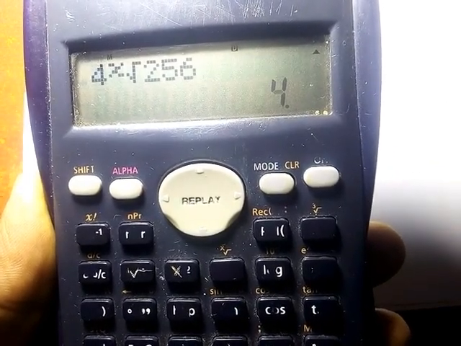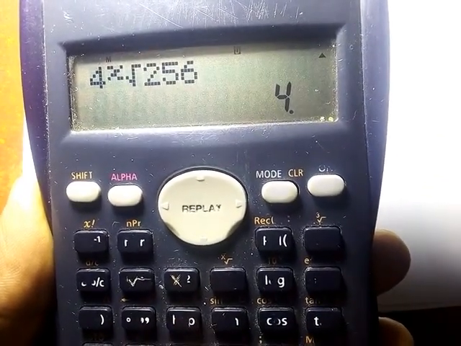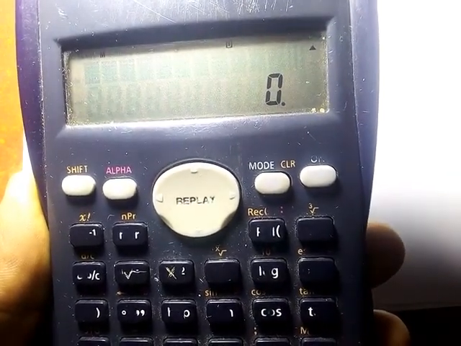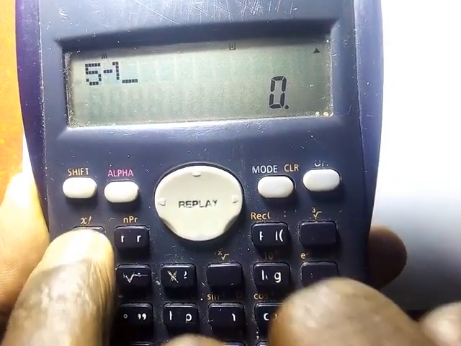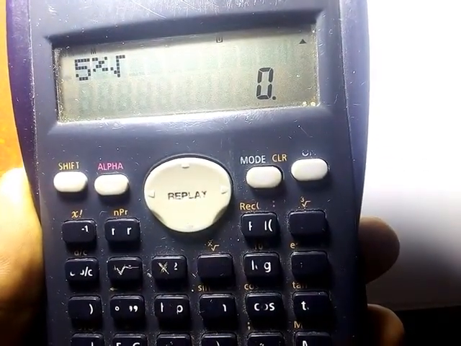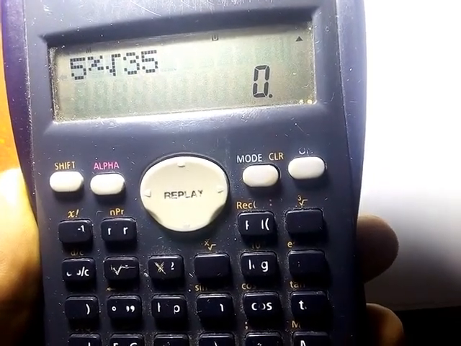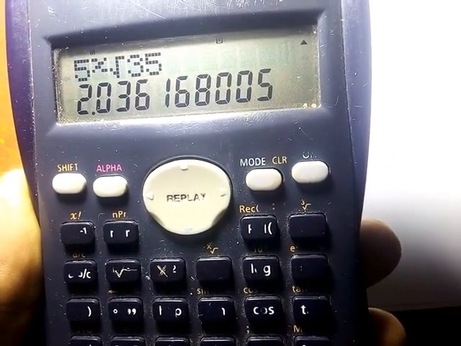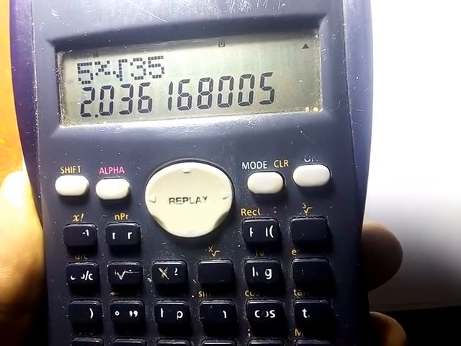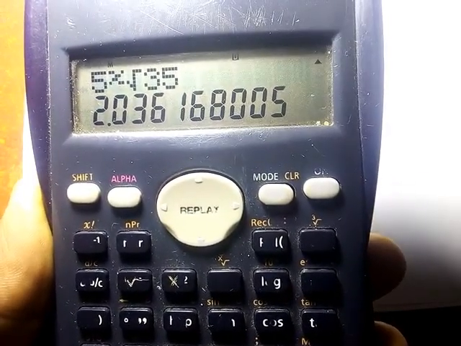You place that, and you find the fourth root of that number is 4. If I wanted the fifth root of a number, you press 5, shift, this key, and then 32. Anyway, that is how you get the fifth root or fourth root of a number using a calculator.